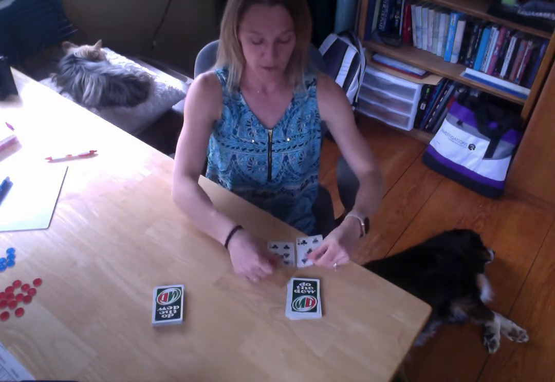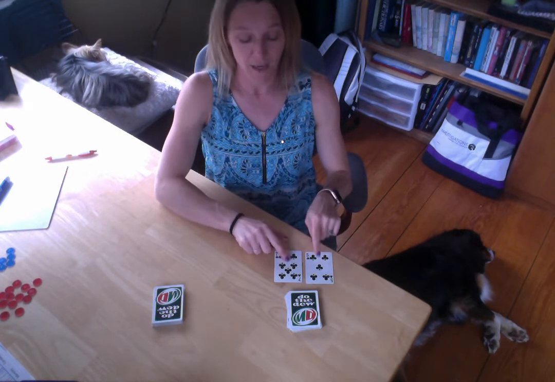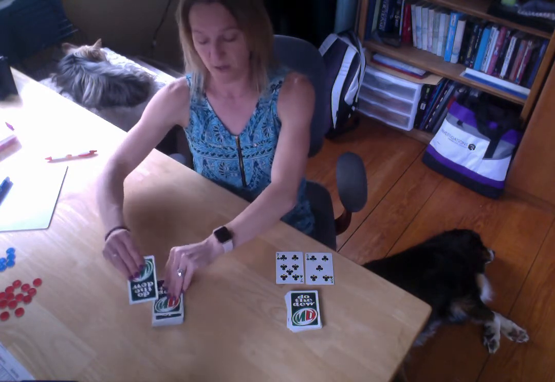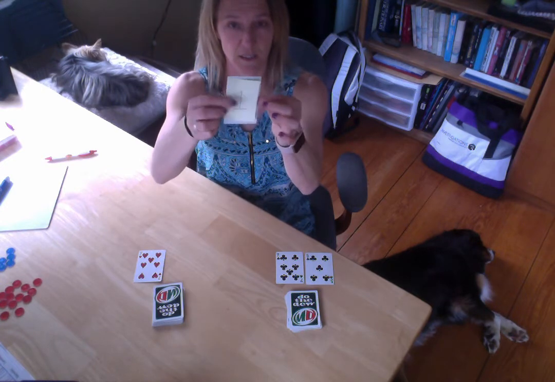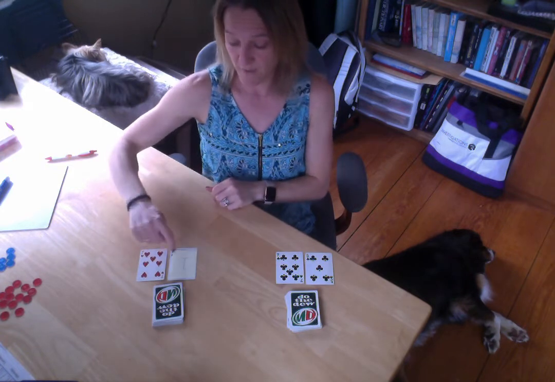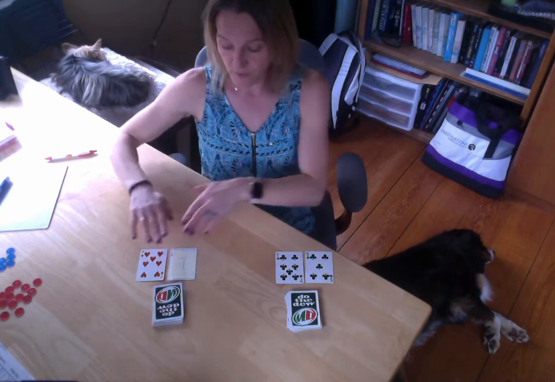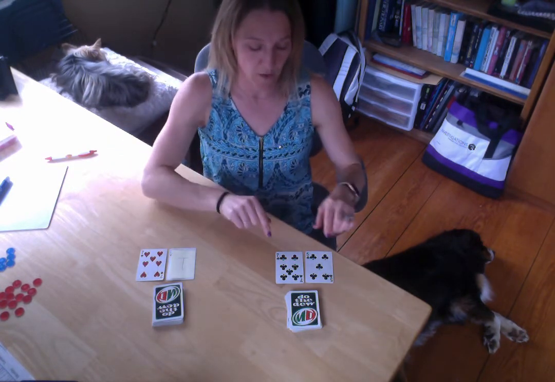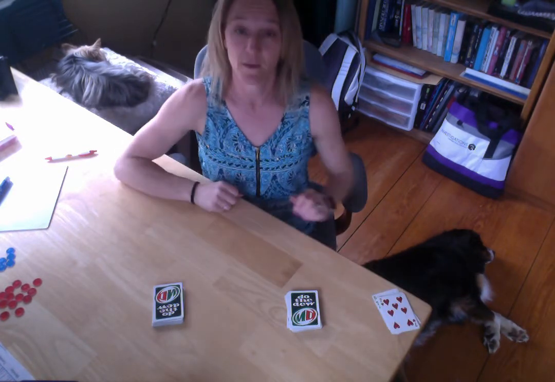So one player is going to turn over 2 cards. I have a 7 and a 5, and I would add them together. That sum is 12. The other player would also be doing the same. Oh, so I made the aces into a 1. I just put a sticky note over the top. And I would have 7 plus 1 is 8. So I have 12, and my partner had 8. So whoever has the greatest sum would win the cards. So I would get all 4 of those. And then we would do it again.